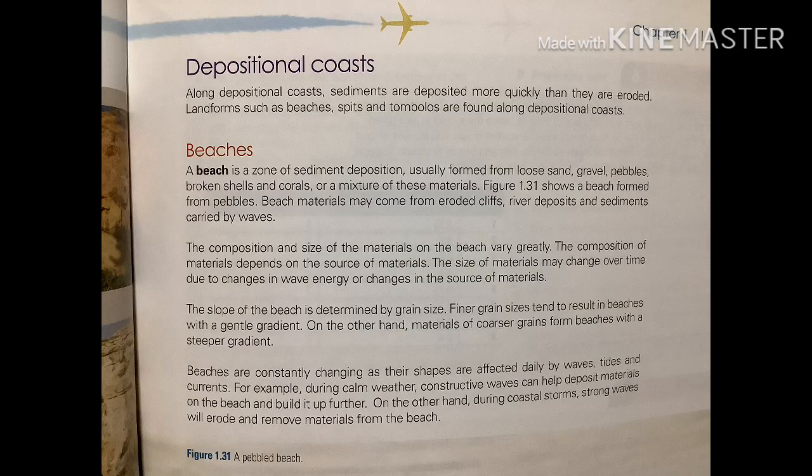Now that we've looked at some of the erosional landforms, we're going to look at the depositional landform itself. The most common one, of course, are beaches. Beaches are zones of deposition where sediment is dropped as a result of the wave losing energy. Now, beach can be formed from loose sand, gravel, pebble, and sometimes even broken coastal materials like shells and corals. So the type of beach you find may vary. It may not always be the sandy beach that we have imagined in our minds.